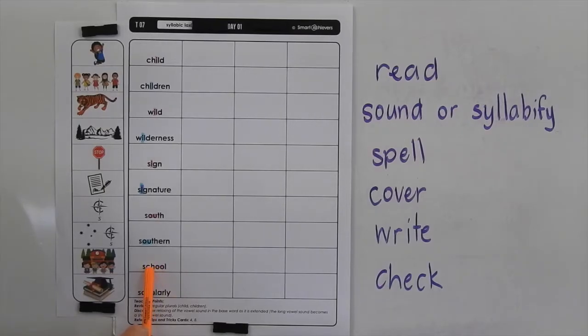Southern, you've got the ER on the end there, and school, that CH is making a K sound, like in Christmas, and there's quite a few words where the CH can make a K sound, as in schedule, and there's a number. So let's go back and look at what these words mean.